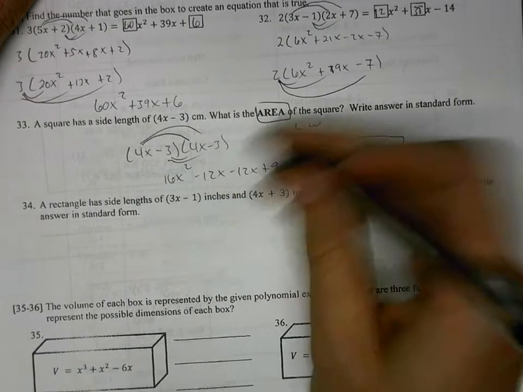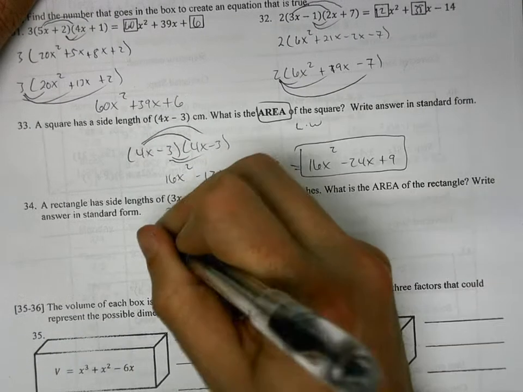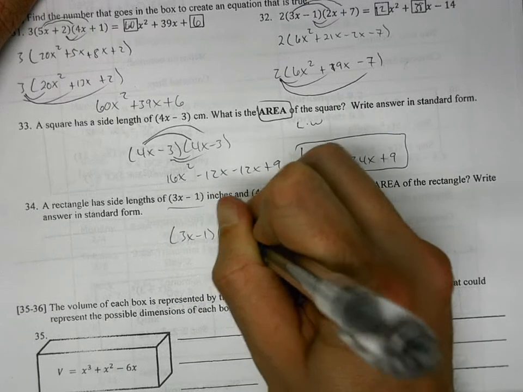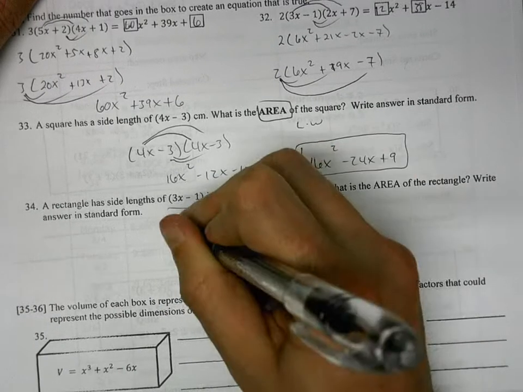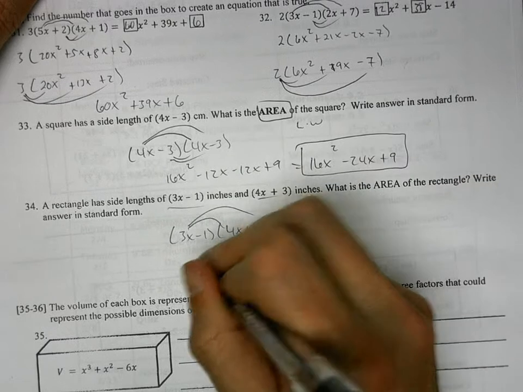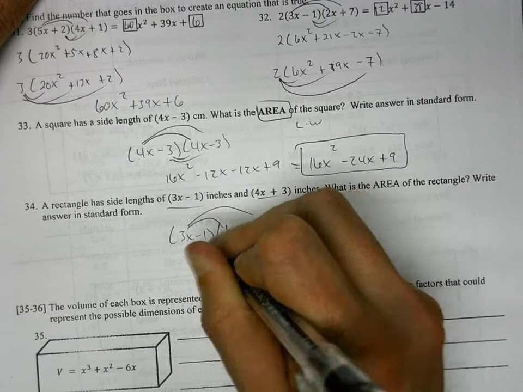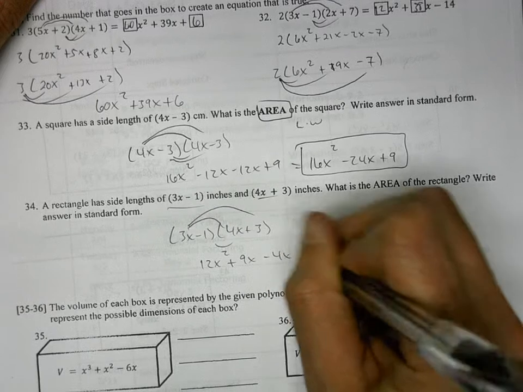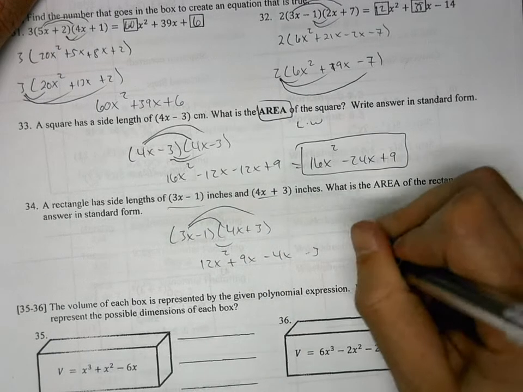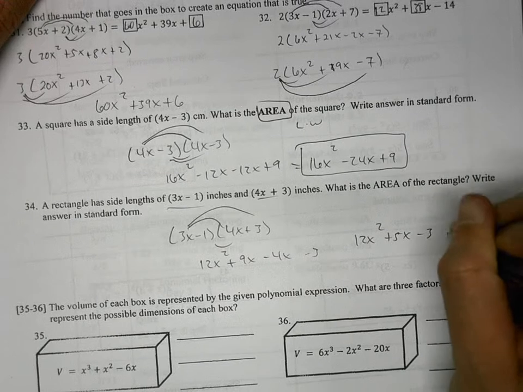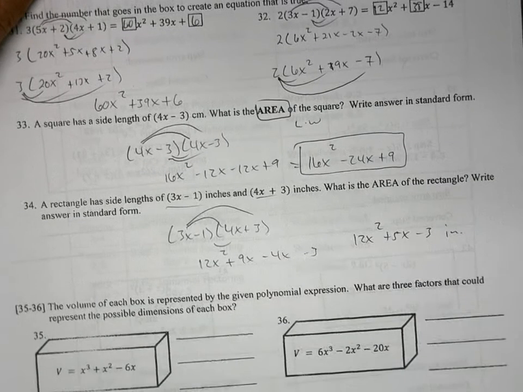Same thing here, rectangle. So again, it's length times width. 3x minus 1 times 4x plus 3. 3x times 4x is 12x squared. 3x times 3 is plus 9x minus 4x minus 3. So this is 12x squared plus 5x minus 3 inches. Don't forget the units.